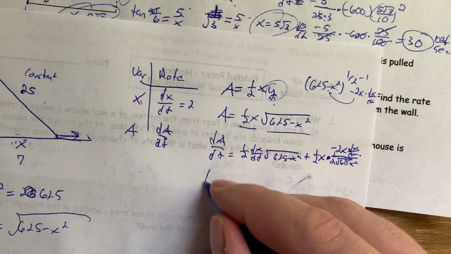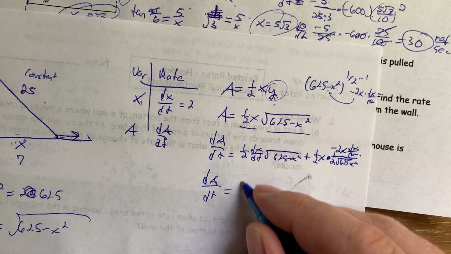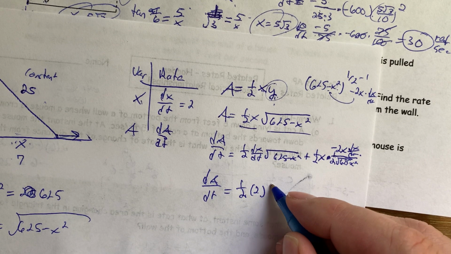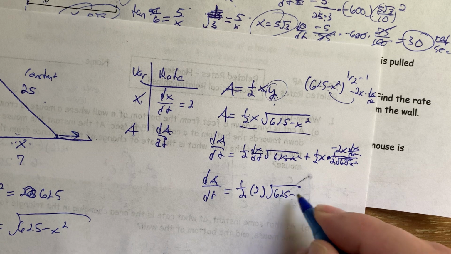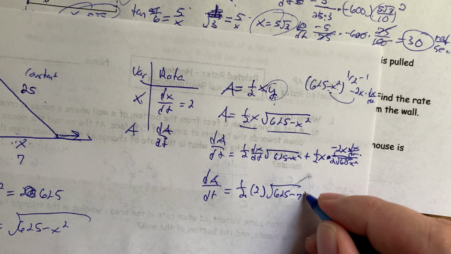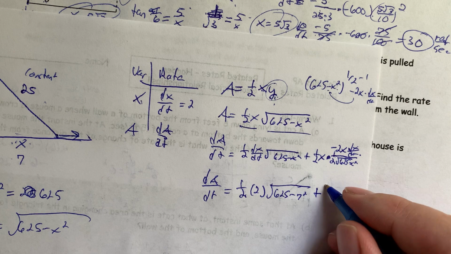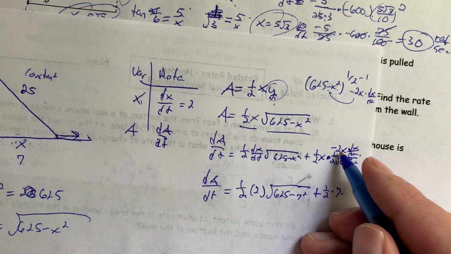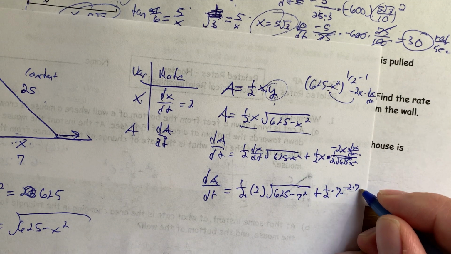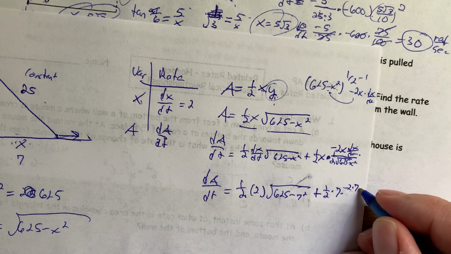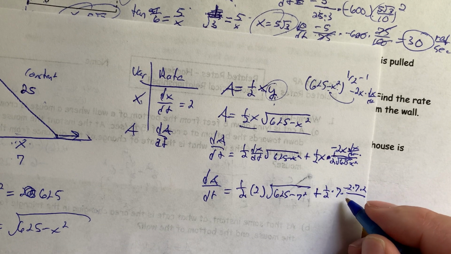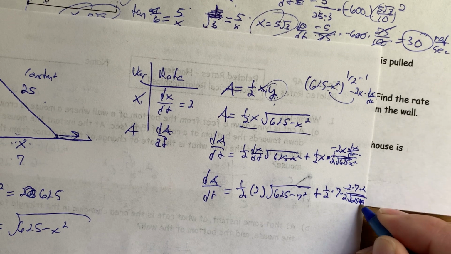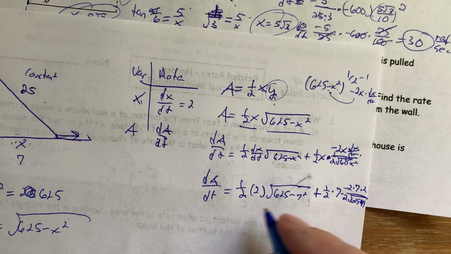And I can probably just plug in already. So 1/2, what was dx dt? 2 times 625 minus, what is x? 7 plus 1/2, x is 7, times negative 2 times 7, and dx dt is 2 over 2 times the square root of 625 minus 49, because 7 squared is 49. Okay, just doing some quick math.